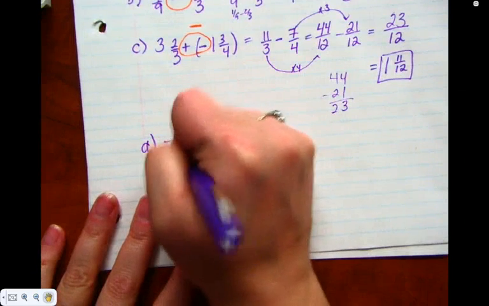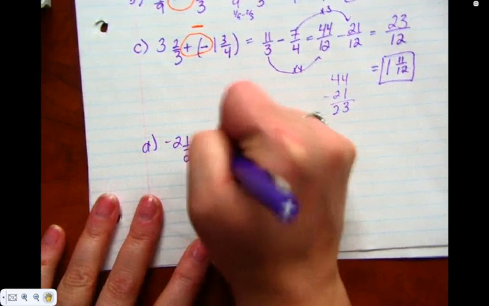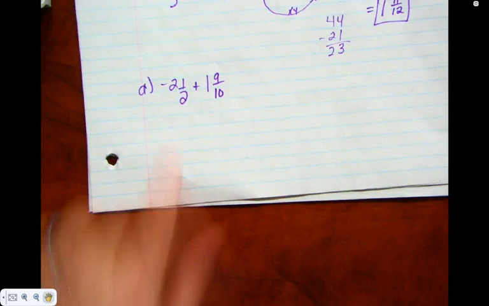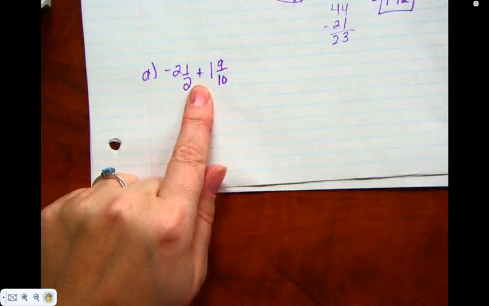Negative 2 plus 1 9/10. Negative 2 plus 1 9/10. First thing, check in the middle. Do I have 2 signs? So I don't need to do that step that we did with orange all the way along. I'm just going to step number 1. Step number 1 is change to improper fraction. Go ahead and do that.